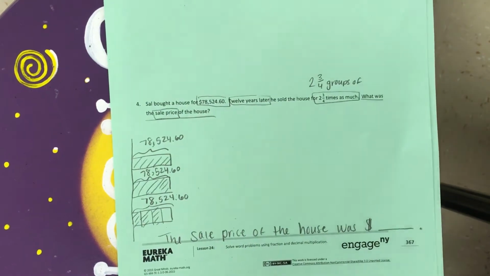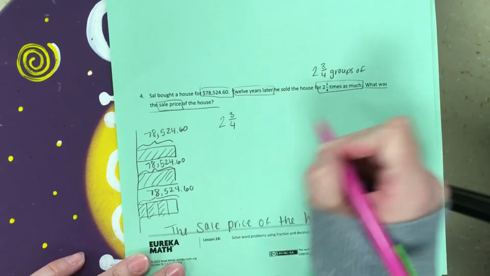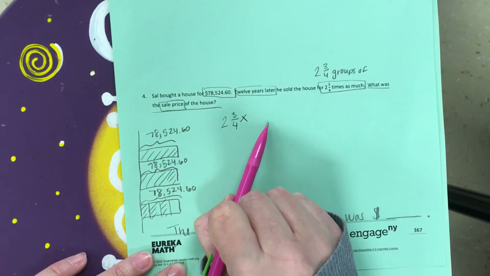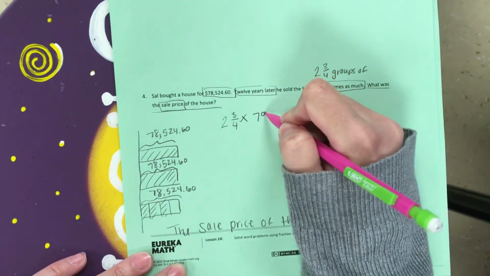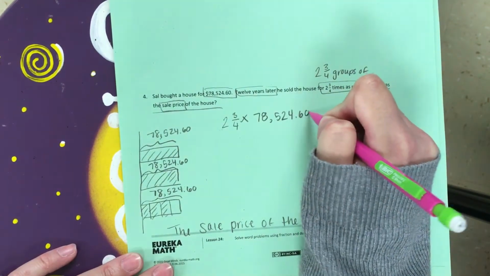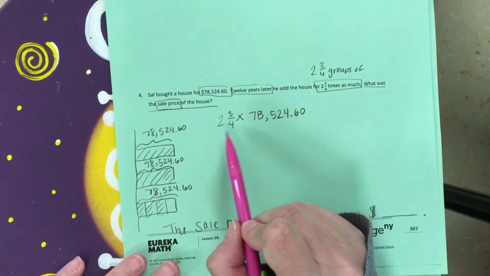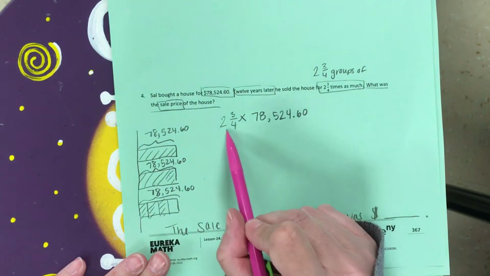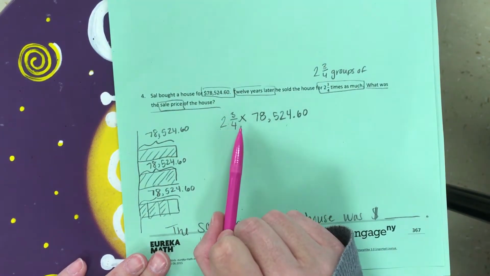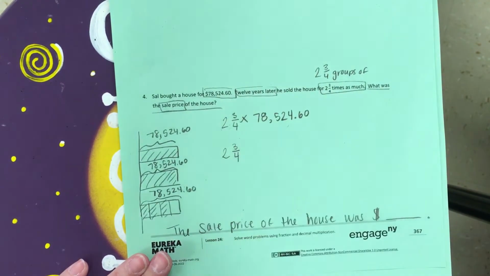So when we think mathematically, how can we figure this out? 2 3/4 times as much, or 2 3/4 groups of, implies 2 3/4 times. And then we're timesing that amount, $78,524.60. So we talked in class about how you really want to try to change both of these to a decimal if you can. You can't really multiply a fraction times a decimal in their current form. So let's take that 2 3/4 and change it to a decimal.